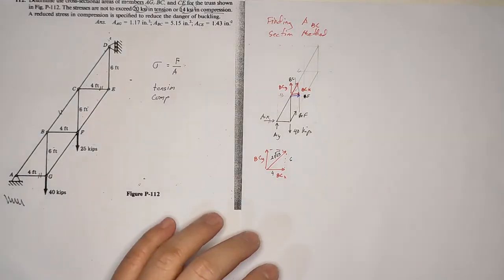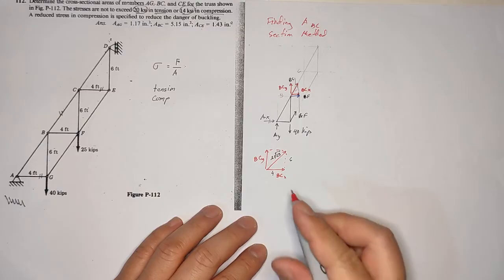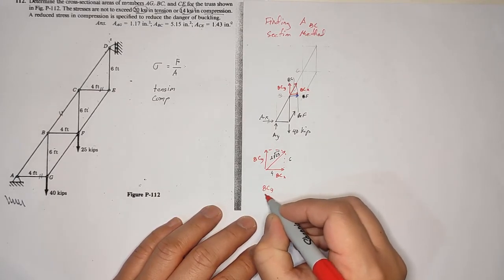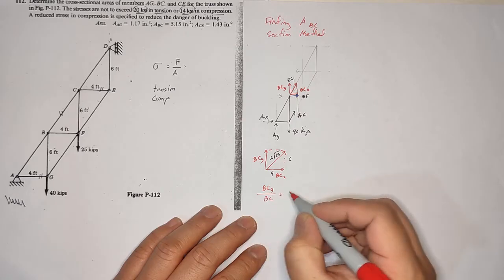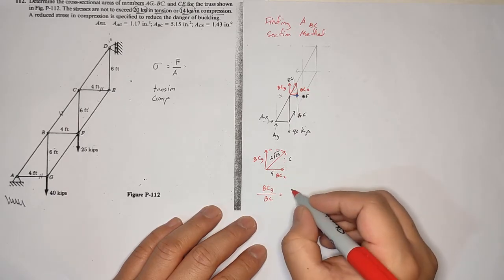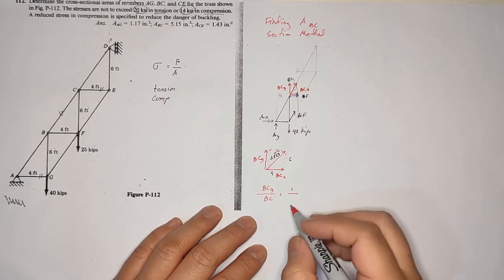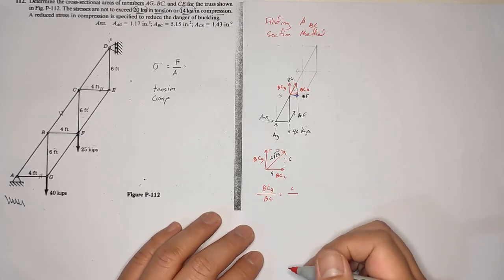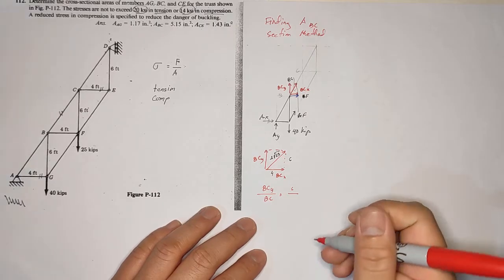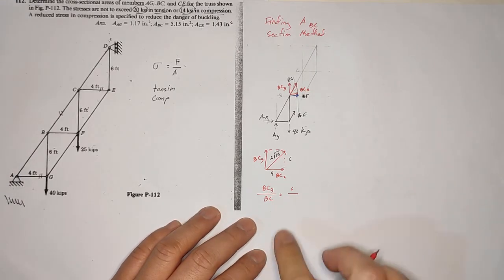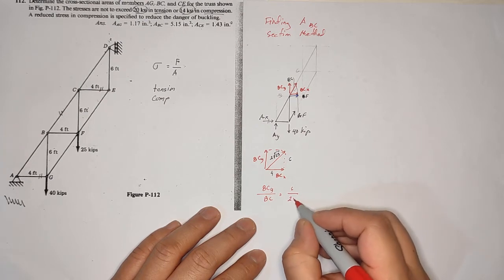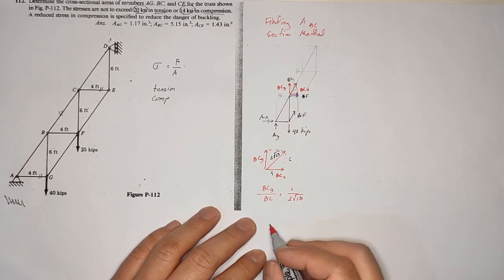Now, okay. So, you can have BCY over BC. That is BCY, that is 6 over, did we already do this earlier? It seems like it's the same. Anyway, BCY, then you have 2 square root of 13.